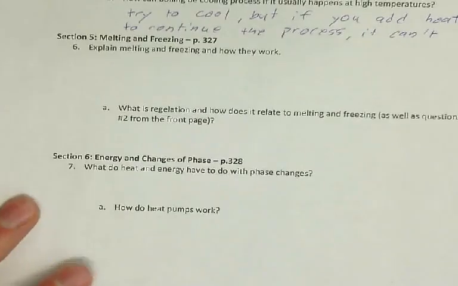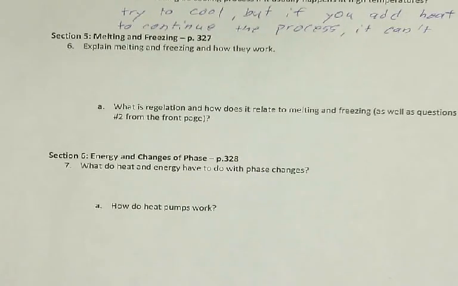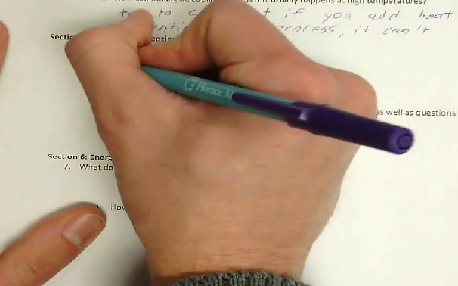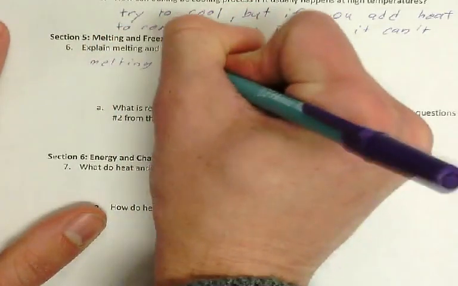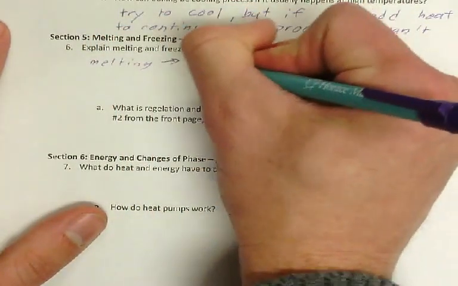For melting and freezing, I said when things melt, the molecules vibrate quickly, which causes the forces that hold them together to be overcome, so they can't stay together. Okay, so they spread out, and then it turns to a solid. Yeah. So melting is gaining energy, so gaining heat.